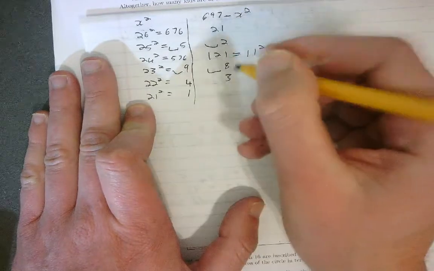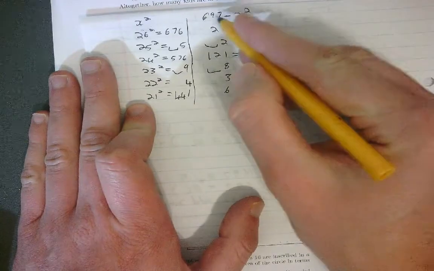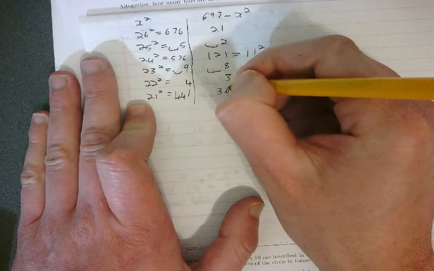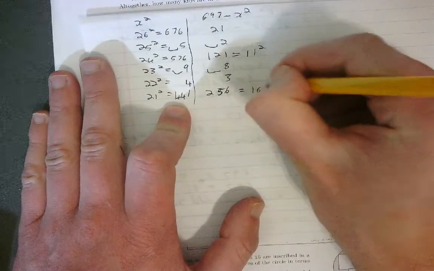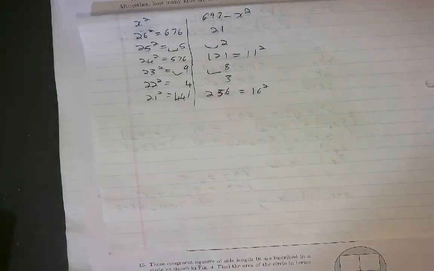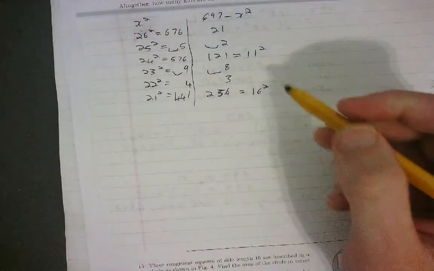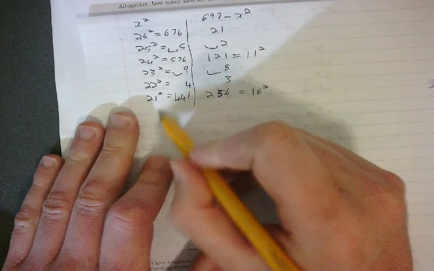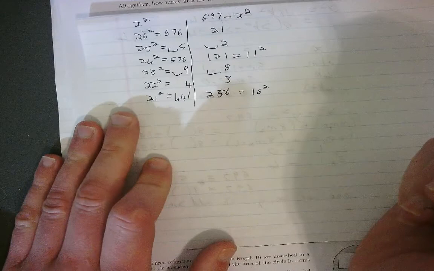Okay, that's a possibility. 441, we get 256. That is 16 squared. So we've got both the cases. The question implicitly implies that there are only 2 possibilities, so I don't need to go further, but if I did go further, I'd get down to 19 squared, which is about the halfway point.